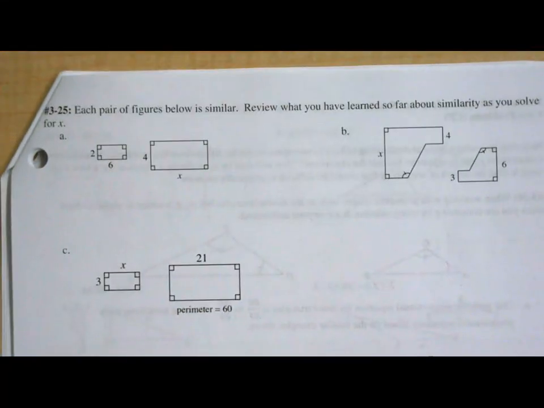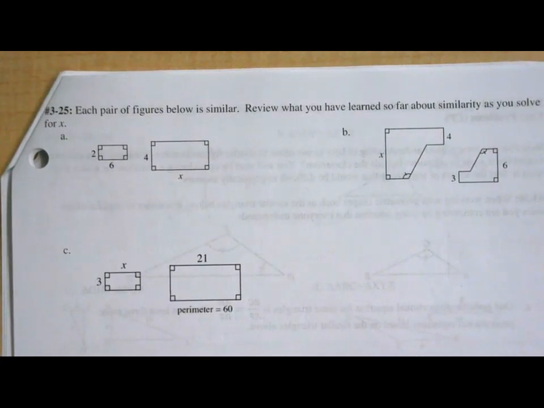So that's what we're going to have to do in number 25 here. I'm going to walk you through the first one, and you guys are going to do the next two on your own. So please pay attention as we go through the first one.